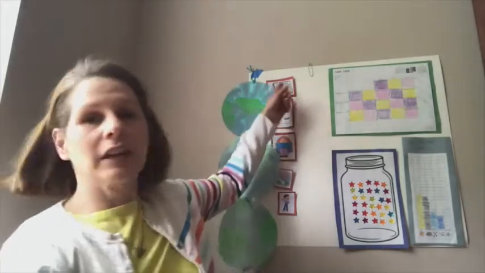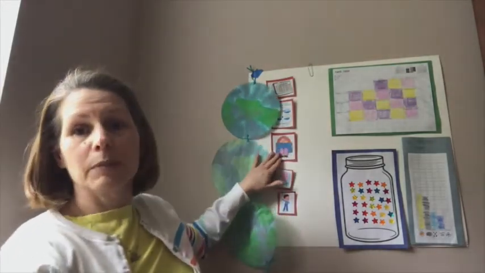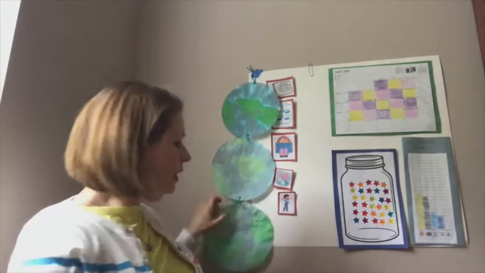Let's look and see what we're going to do today. We're going to start with our calendar. We're going to do the weather. We're going to read a book about the earth. We're going to do an art project with coffee filters. And we're going to sing a song. This week we are talking all about the earth and ecology. So our books and our projects are going to be on that theme.